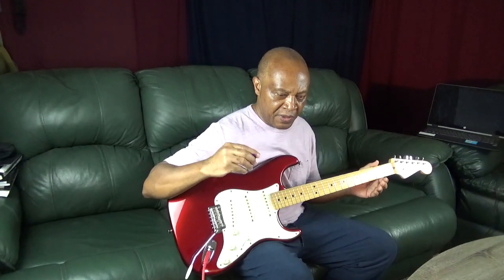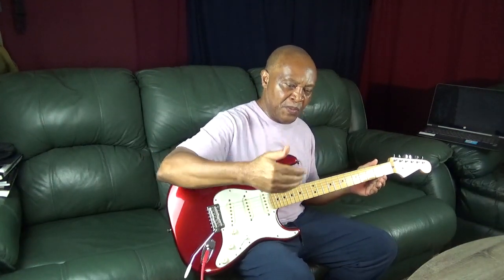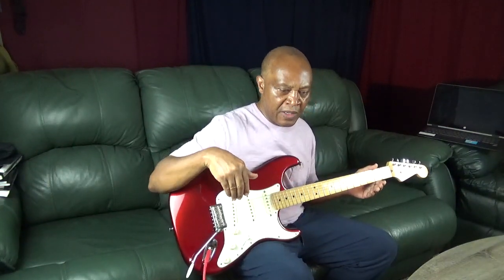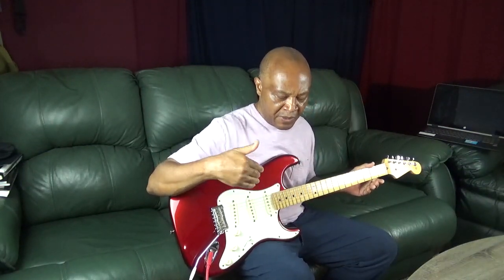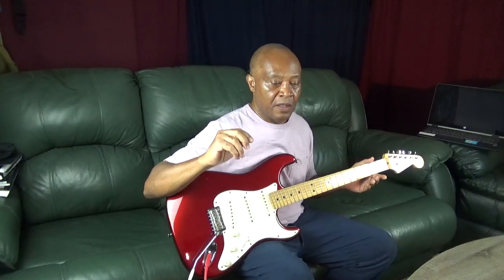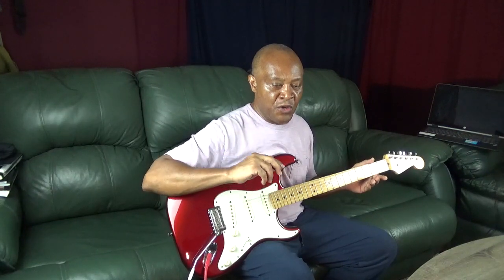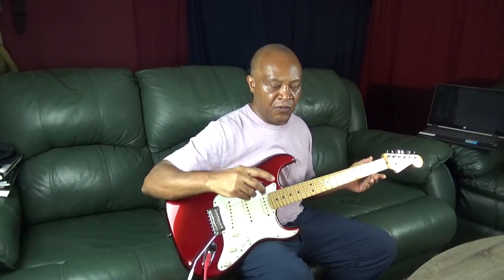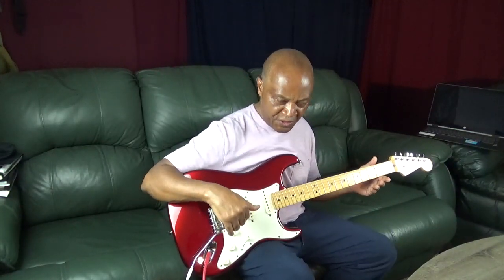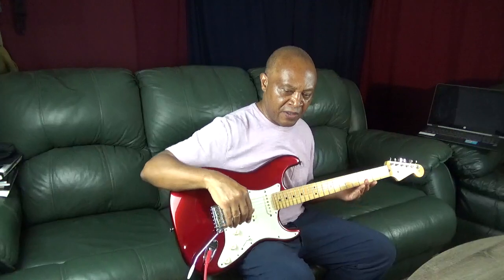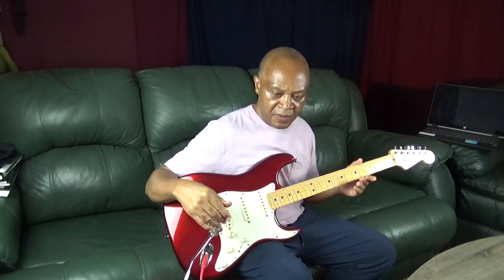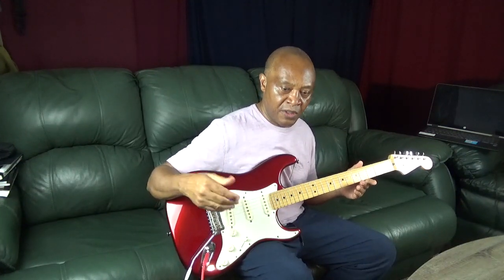is the displacement of a note within the scale. What I mean by that is when you start a scale from a different note in the major scale, and you play that scale all the way to the octave, this is called a mode.